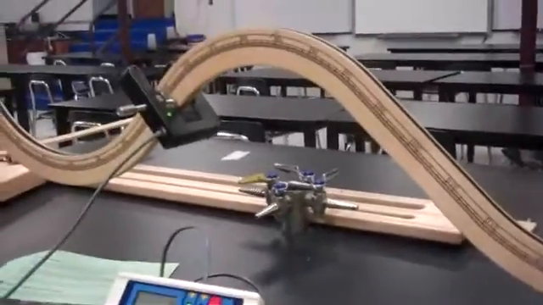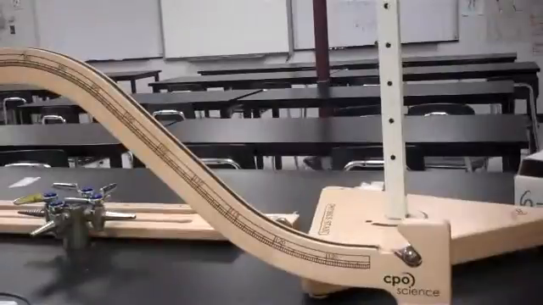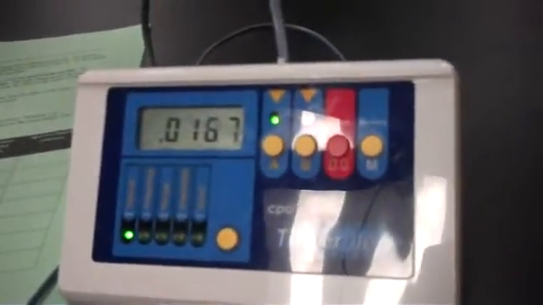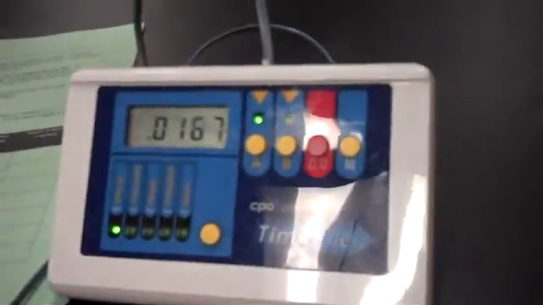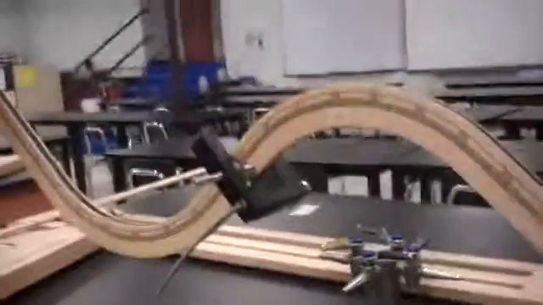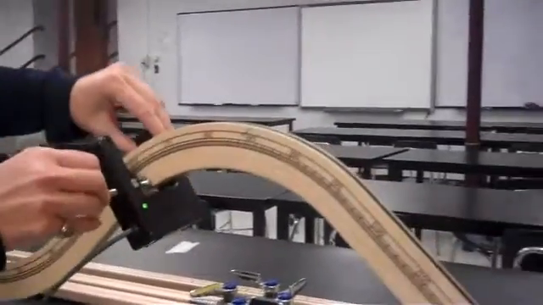Okay, we'll roll our marble. And there's your time for position 4. Okay, position 5, I'm going to move the photo gate to 85 centimeters.